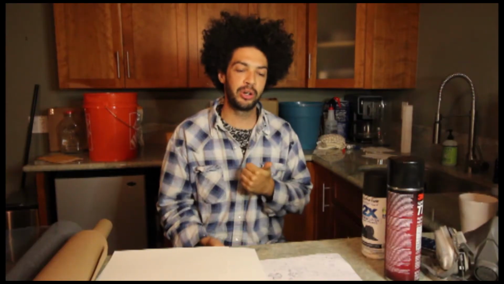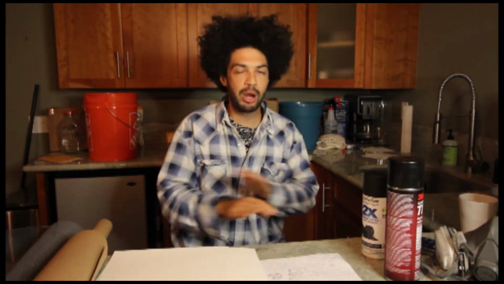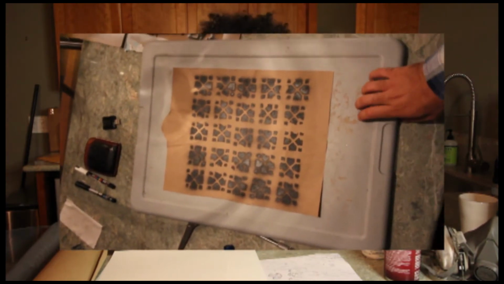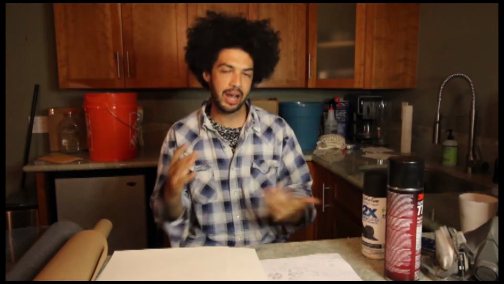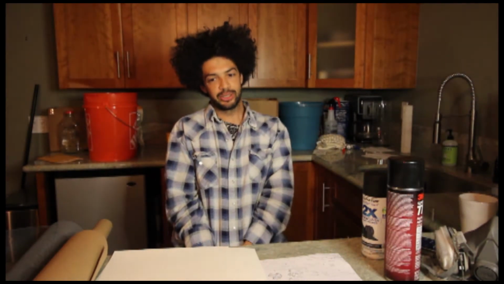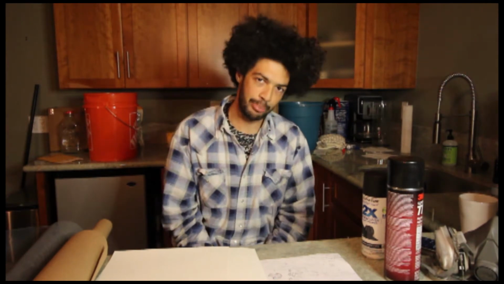You want either a piece of plywood that you've spray painted on, or you want a piece of plastic or cutting mat. See here, I'm using this plastic that's the top of a plastic container, and that's what I'm using to cut on top of. The order of procedure when making mesh stencils is you want to get your photocopies.